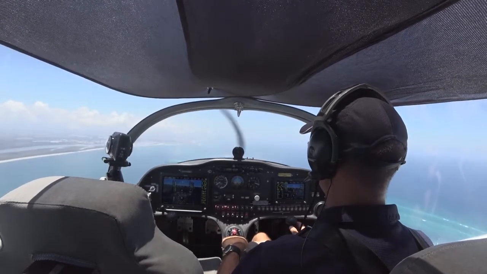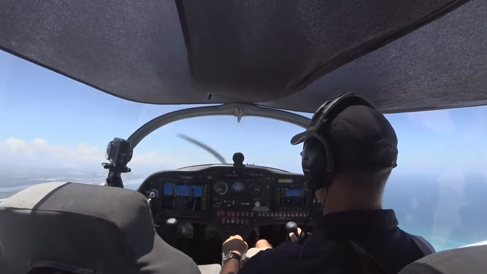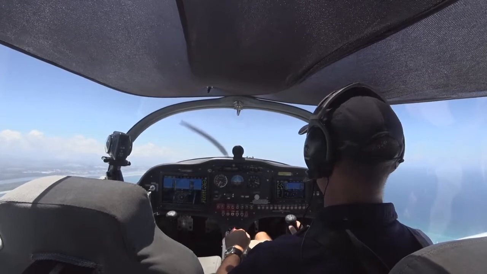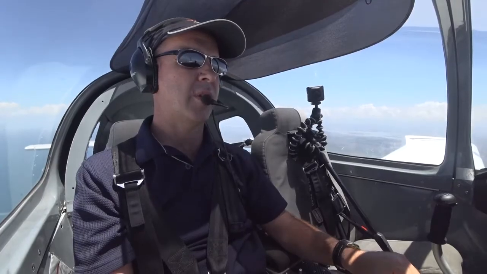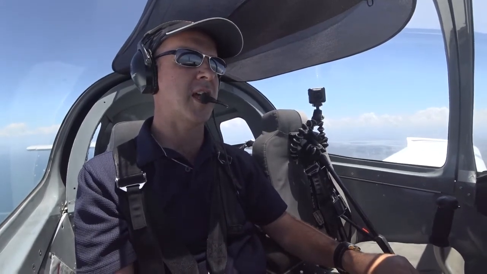We're going to look at the further effect of our elevator. So when I move the control column rearward, the nose pitches up in relation to the horizon. The gap between the nose and the horizon gets smaller. And look what's happening to our airspeed. Our airspeed is slowing down. Back to level flight.